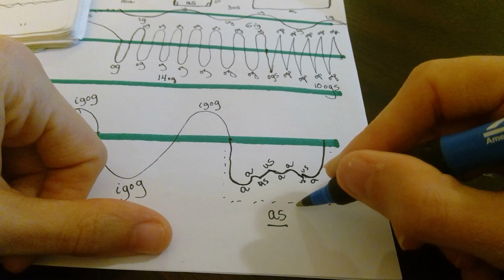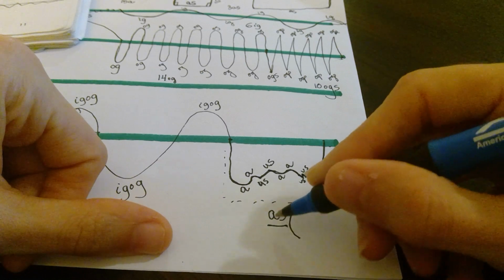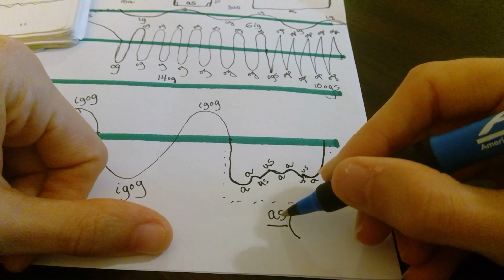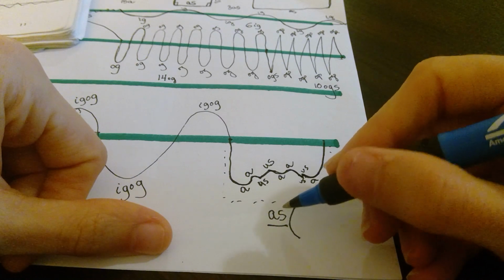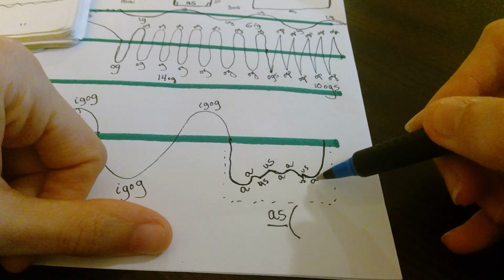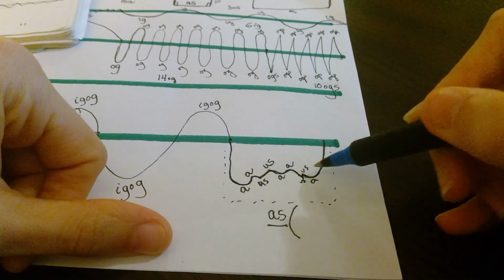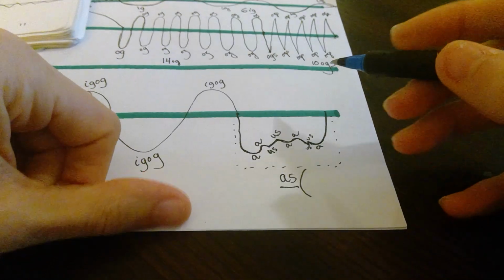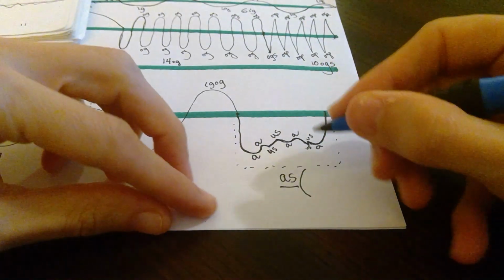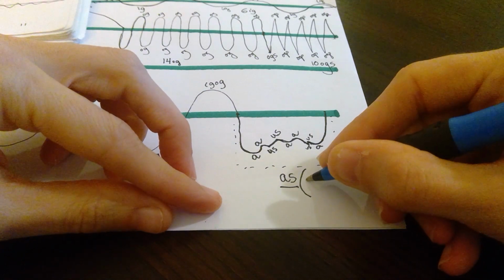And then in parentheses, I'm going to write everything that this AS is containing and in developmental order. So if we look in here, we have some A's and some US's. Developmentally, the A comes first.